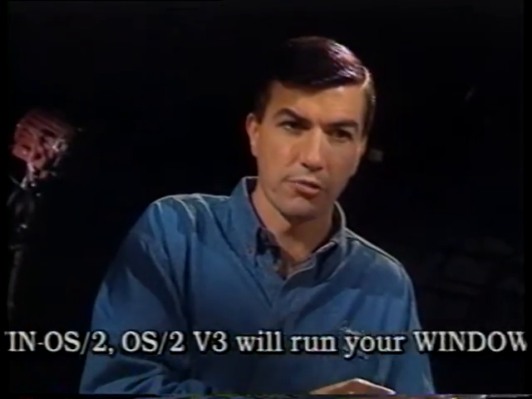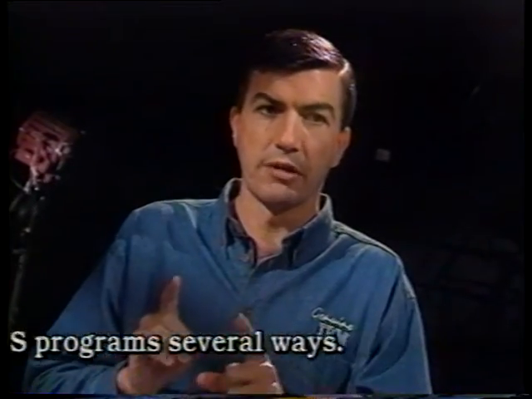Most importantly, Windows support. OS/2 version 3 will run your Windows programs a couple of different ways. If the customer has DOS and Windows, OS/2 version 3 can use their Windows. If they do not have DOS and Windows, you can buy OS/2 version 3 with IBM's WinOS/2. And what that is, it is Windows code, but it's been modified slightly to run better underneath OS/2. It's not emulation, though. It's real Windows software, and that's why it runs Windows programs so well.